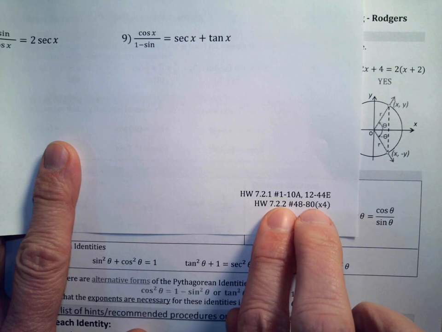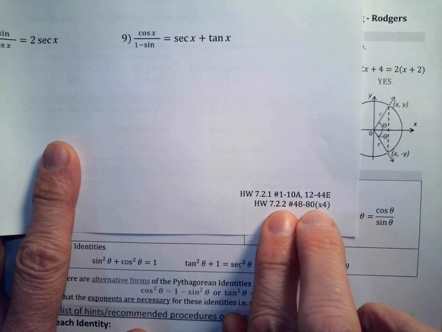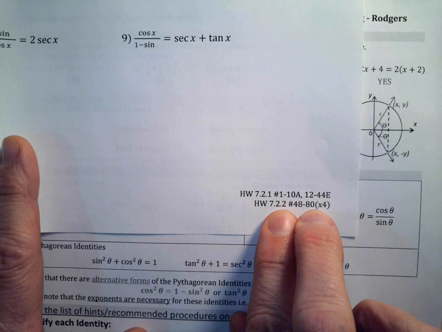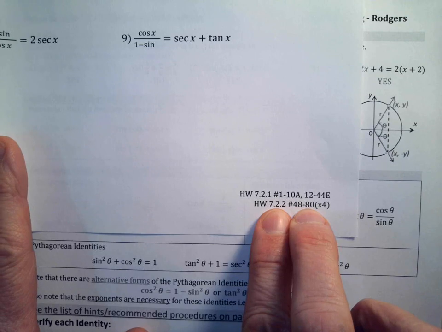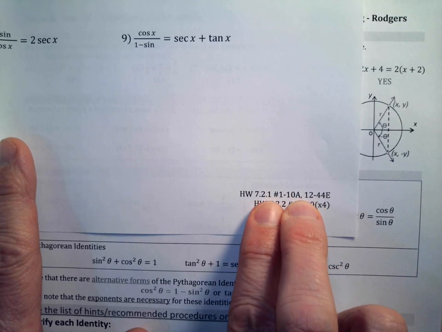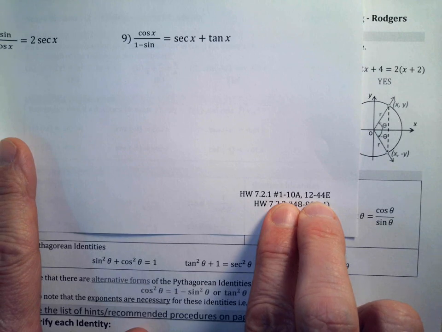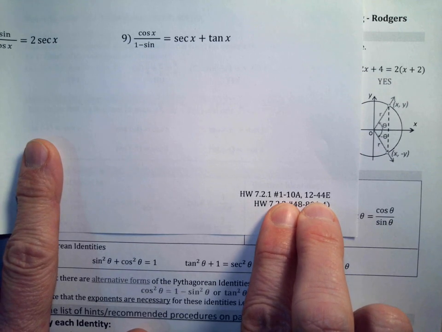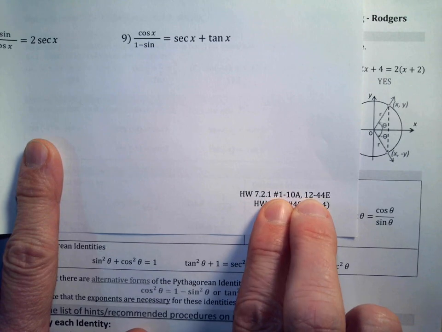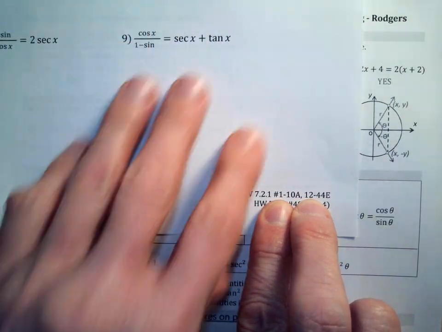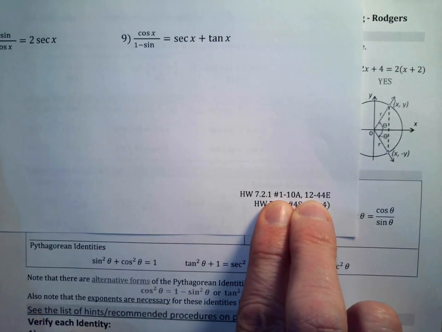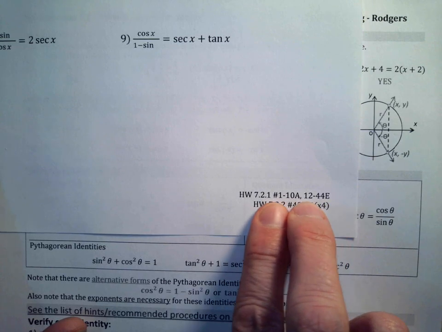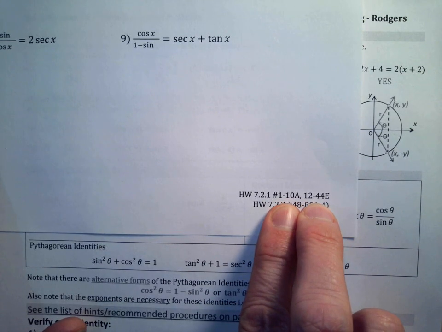The second homework, 7.2.2, that's really the ones that are going to be the kind of proving the true identities like we're going to do here on this video. So again, the first part, that will be the first homework assignment, and then this will be the second. But this one is not really doing the proving identities like we're going to do here on the paper copy of the notes. So one more day sort of just basic simplifying trigonometric expressions before we get to the true identities.